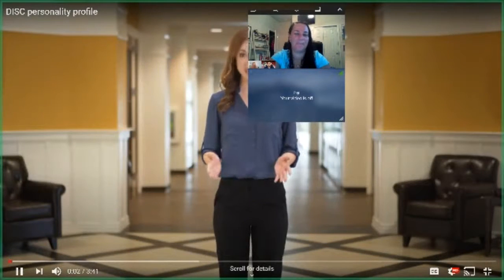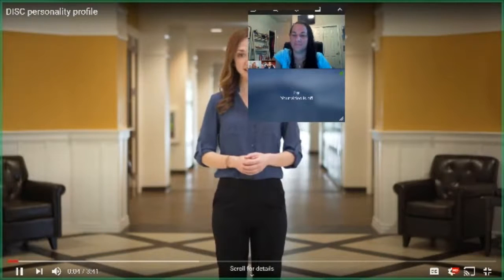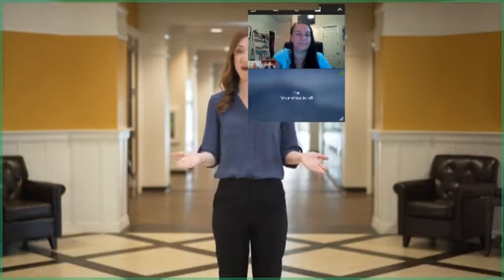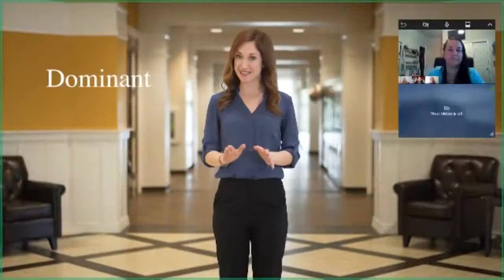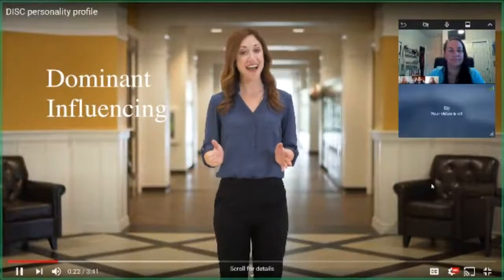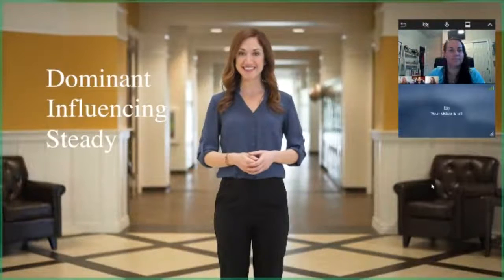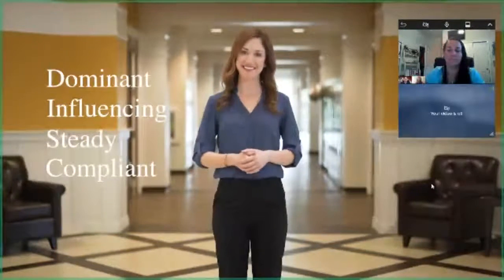Okay, so we've established that everyone is different, right? But here's the cool thing. They are predictably different. We all are. And because of that, we can actually predict how people will act or react in a given situation. Our world is made up of 4 types of people. There's dominant, or the D style, influencing, which is the I style, steady, or the S style, and compliant, the C style. Generally speaking, those are the personality types of the people you interact with every day. And I'll let you in on a little secret. You're one of them. Let's take a look.